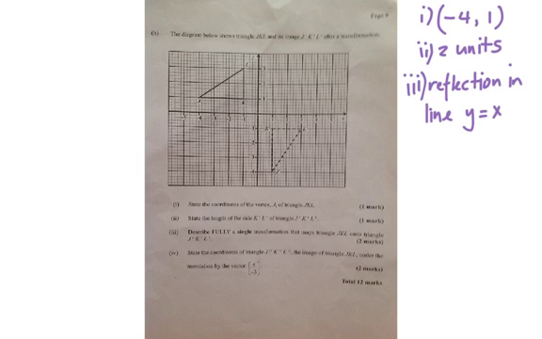Okay, so let's look at the point J. If we were to move the point J 5 units to the right, that will be 1, 2, 3, 4, 5. It will take us to this point. And then we want to move 3 units down. So that's 1, 2, 3. So this point right here will represent our J double prime. And that point is 1, negative 2.